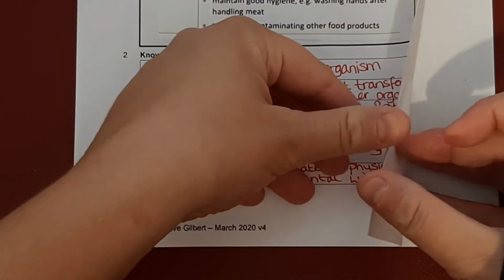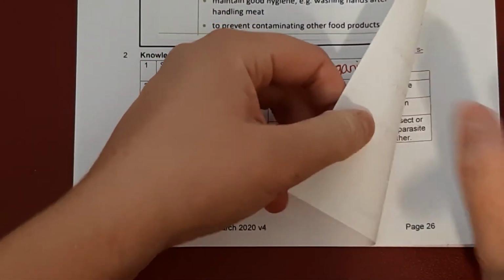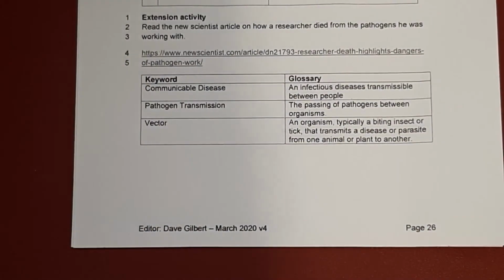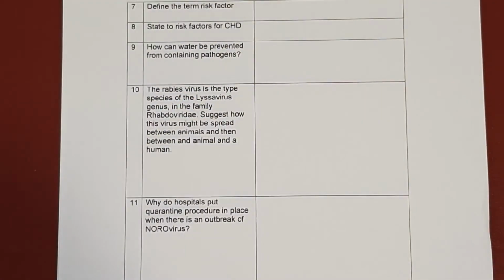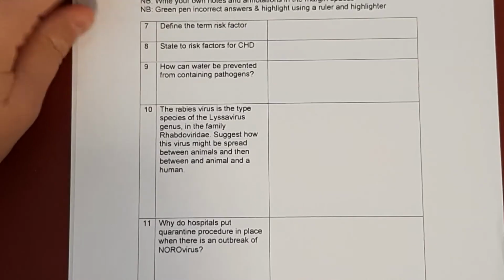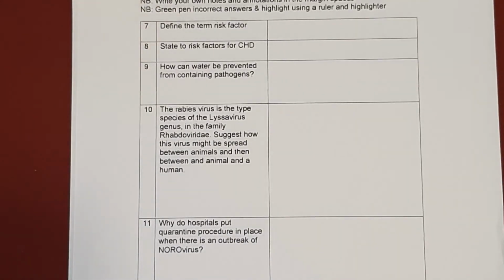Okay, moving on to the next page. Question 7, define the term risk factor. A risk factor is something that increases the chances of getting a disease.